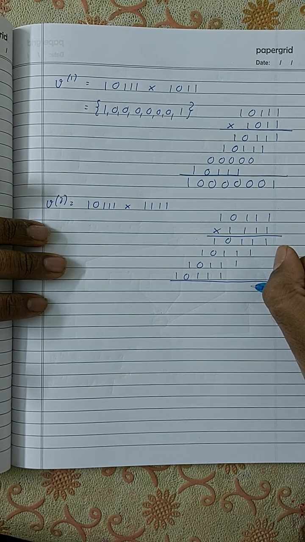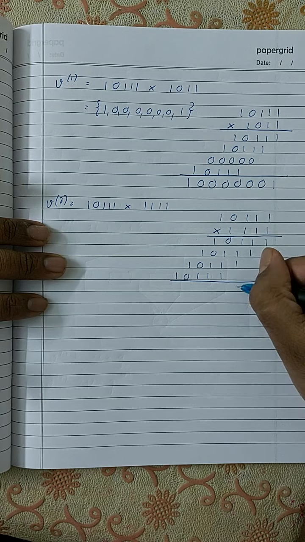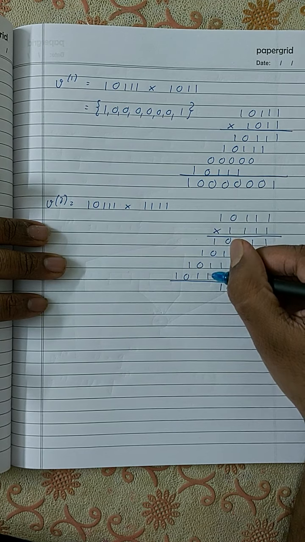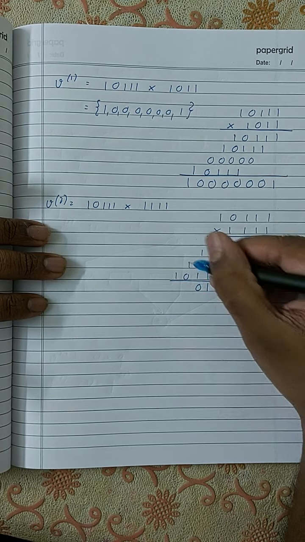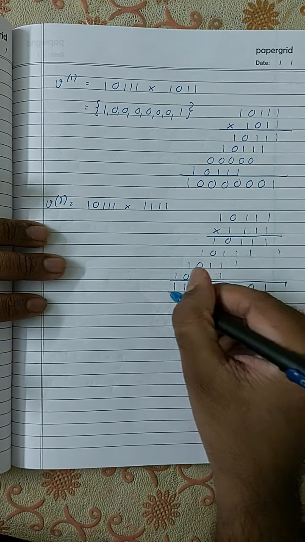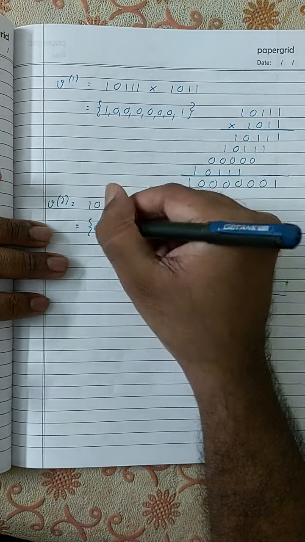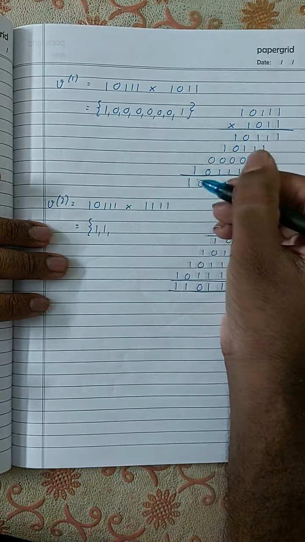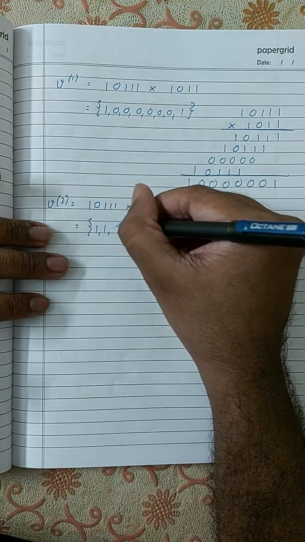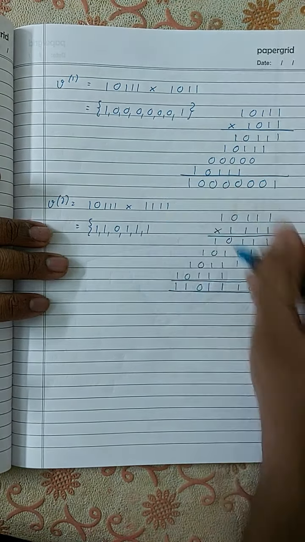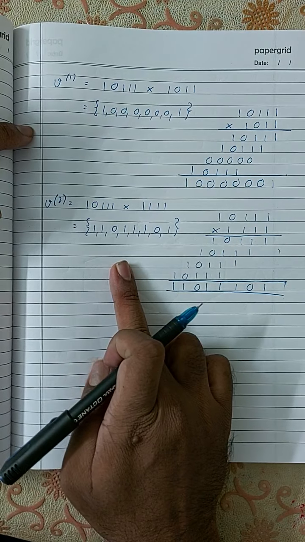1 0, 3 ones, that is 1, 3 ones, that is 1, 1 plus 0 plus 1 plus 1 is 1, 1 plus 1 is 0, 1 1. There you go. So this is the output value. That is V of 2 is 1 1 0 3 ones, 1 1 1 0 1 0 1. So this is the value of V of 1. This is the value of V of 2. So what is the value of V?